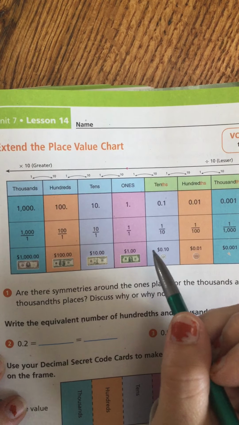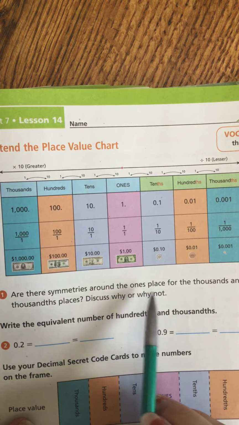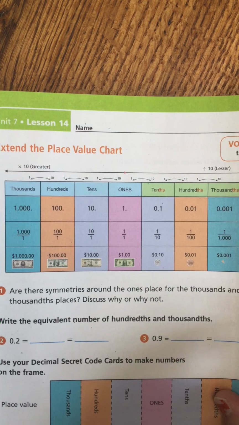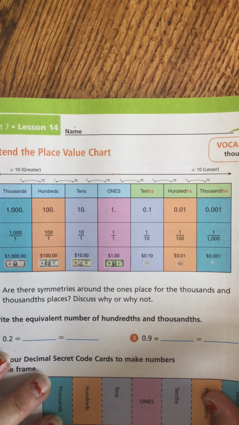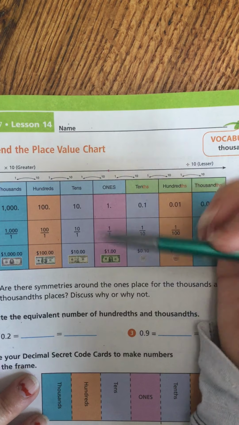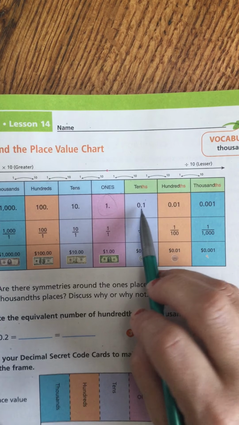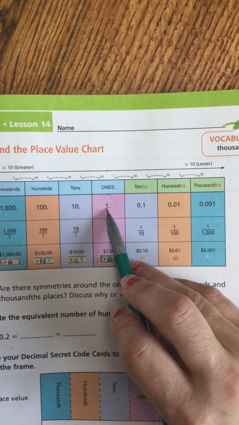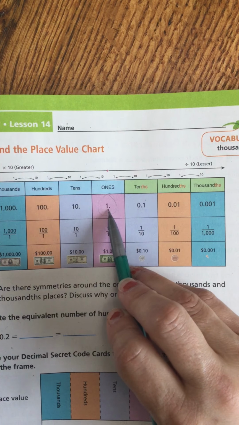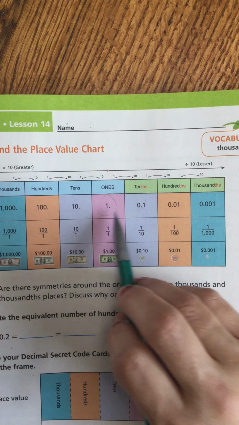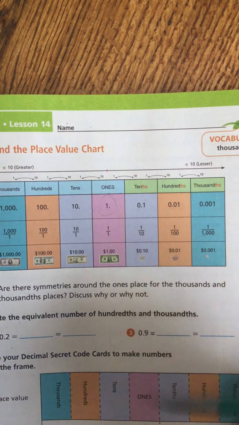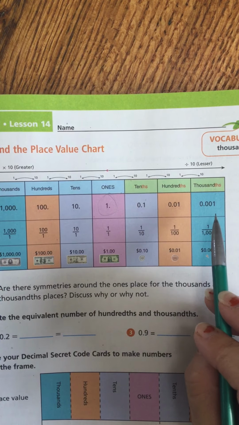Unit 7, lesson 14. It says, are there symmetries around the ones place and the thousands place? Discuss why or why not. Well, this is very similar to the other day. Is there any symmetry around the 1? If we're going around the 1, if I go to the right, there's a 0 before, and if I go to the left, there's a 0 after. If I go to the 100th spot, there's 2 zeros. It's just on the opposite side of the 1, and it continues on for the thousands.